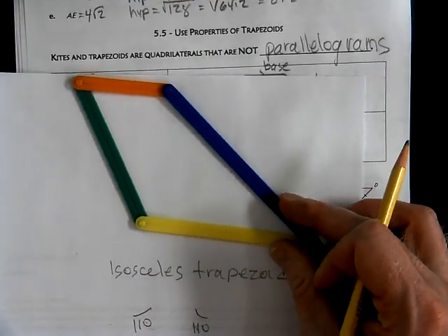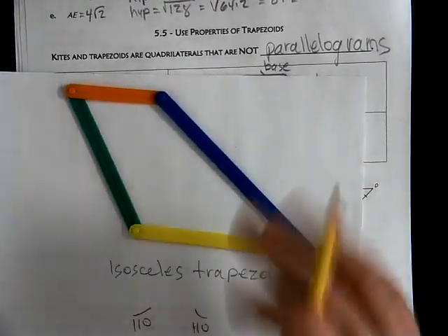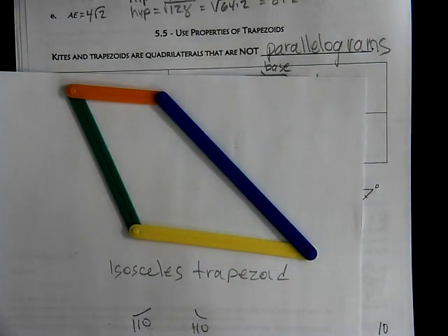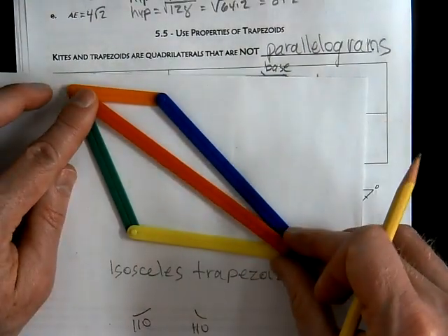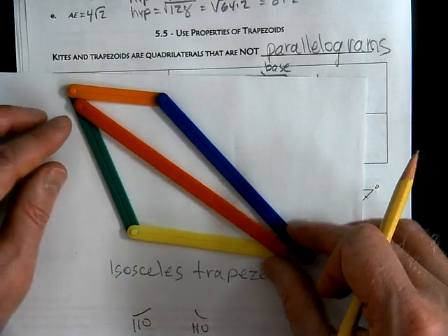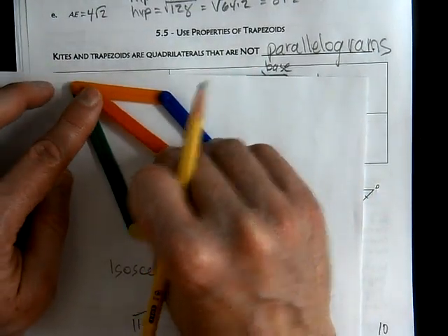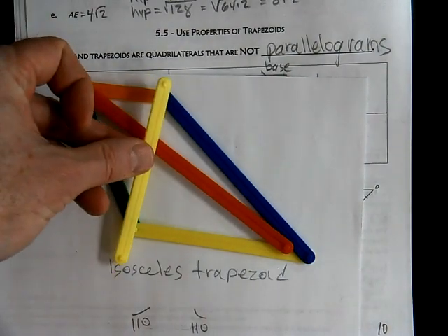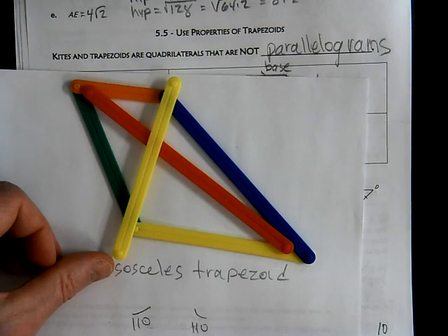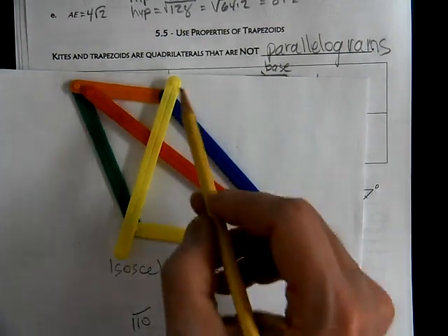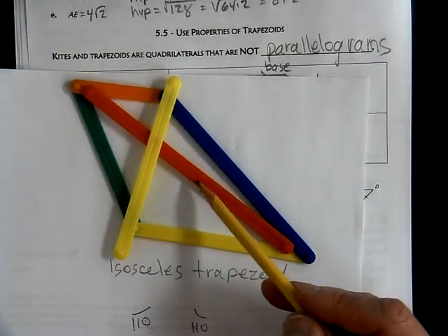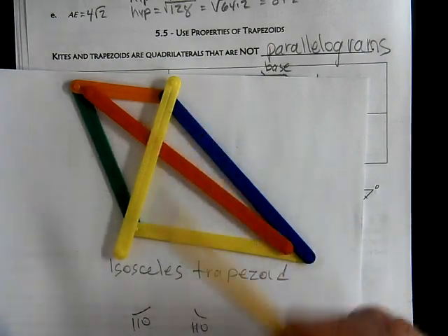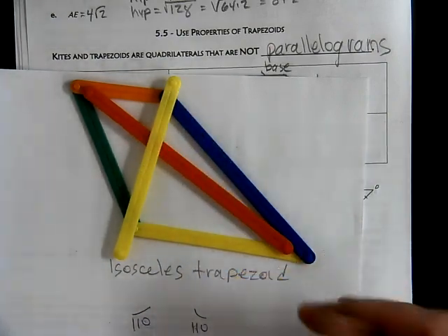Let's come on back here and talk about our trapezoid. This is just a normal trapezoid. Doesn't quite reach, but notice how that's really long, and notice how this is much shorter. Okay, so they're not the same length. Diagonals are not the same length in a trapezoid.